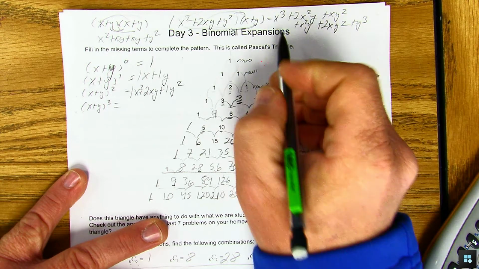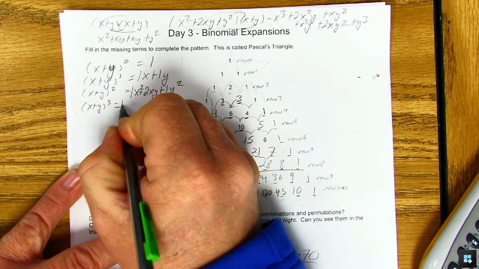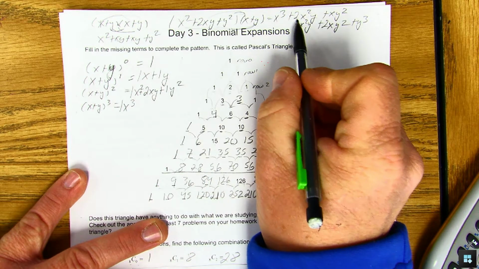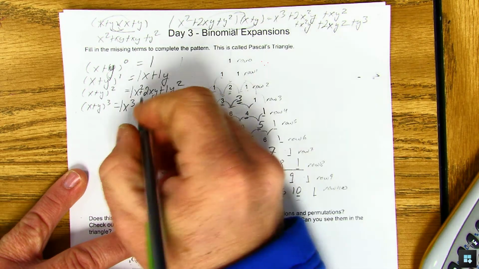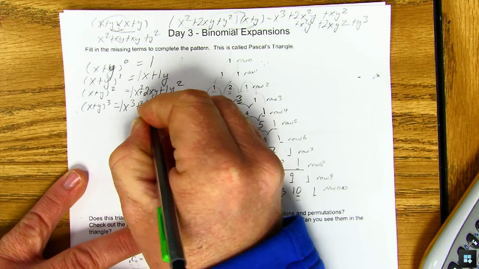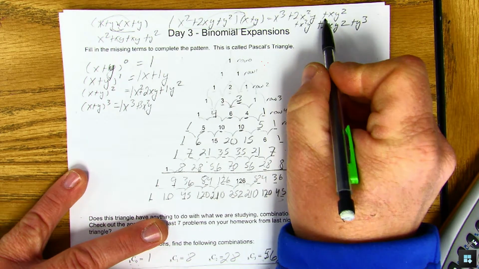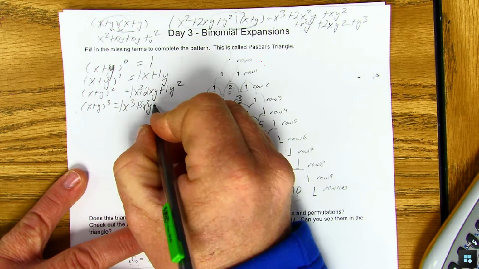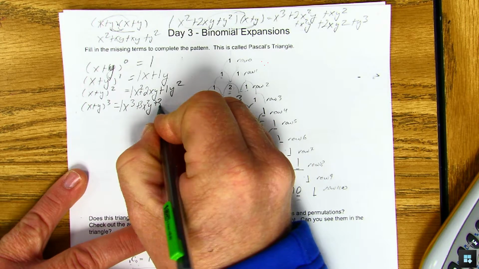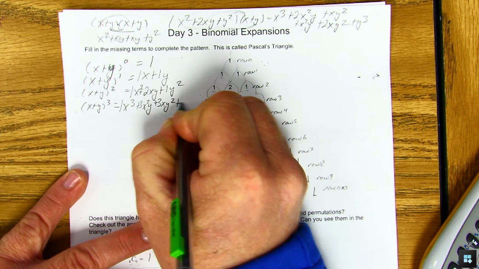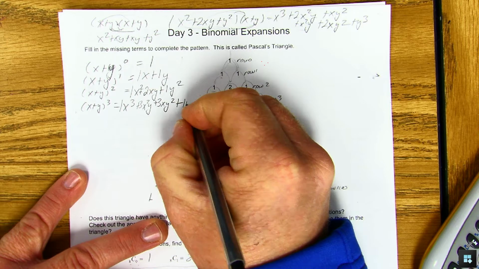So in other words, I get x cubed, 2x squared y plus 1x squared y is 3x squared y. 1xy squared plus 2xy squared is a 3xy squared, and then a 1y cubed.